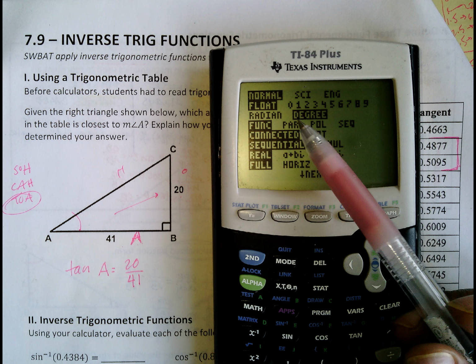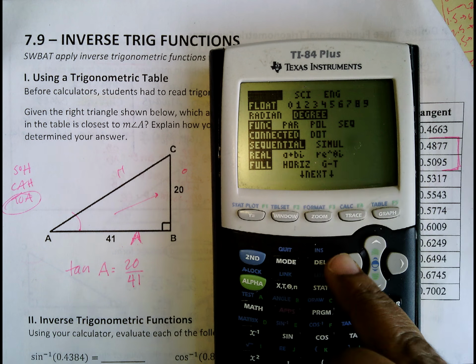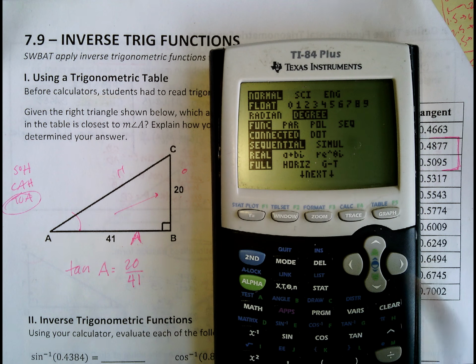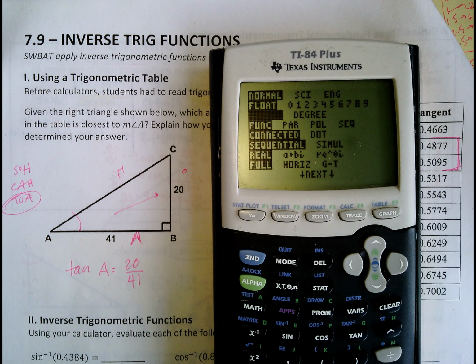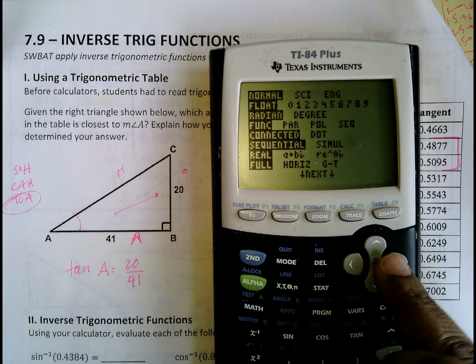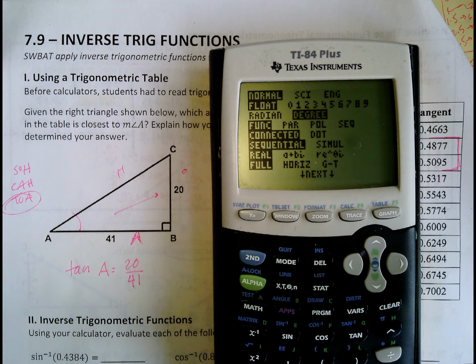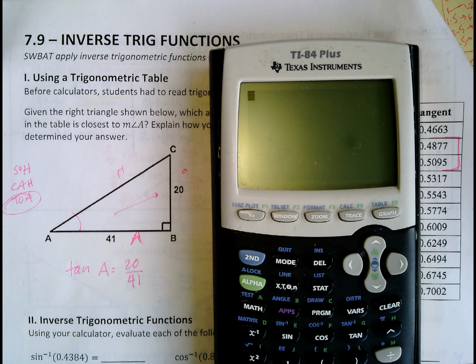Most of the time, you're going to be in radian mode. So from radian mode, if I click that, it's in radian mode. I have to shift over to degree mode. I'm going to hit enter, and then I'm going to clear it, okay? And so now I'm in degree mode.